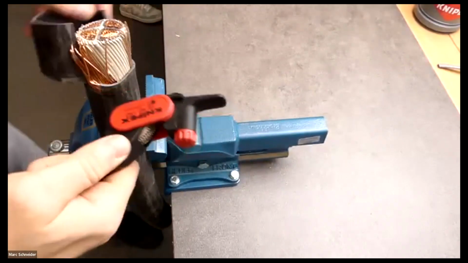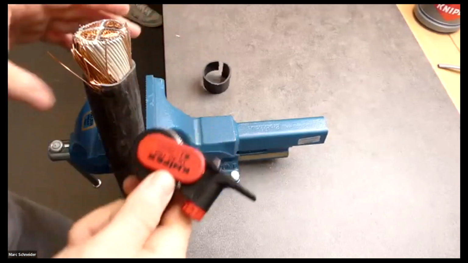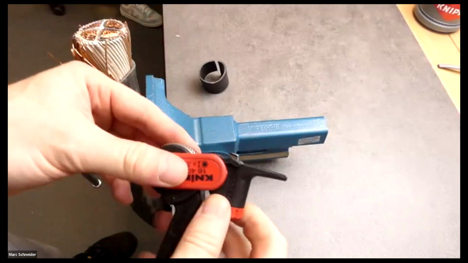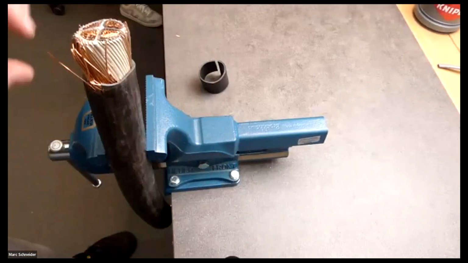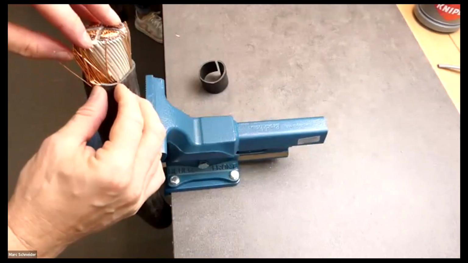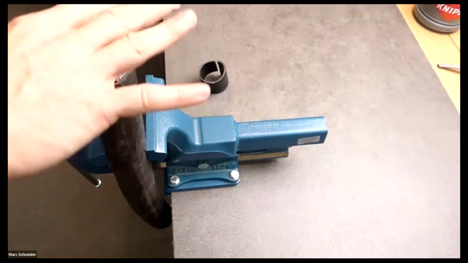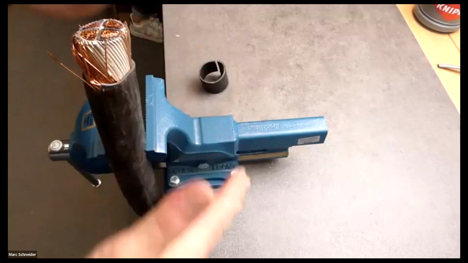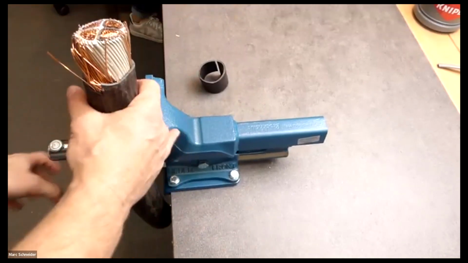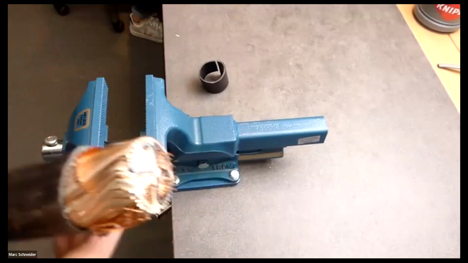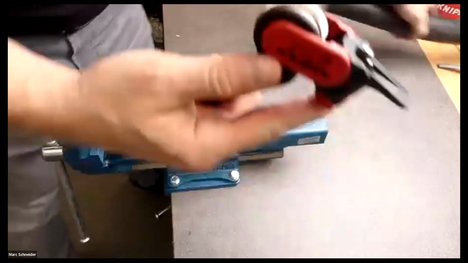So you see, this is perfect for bigger cables. You have to adjust it very precisely. You see now I damaged some of these copper wires here, but if you adjust it in the correct way, then you do not damage anything. So this is one possibility to strip bigger cables.